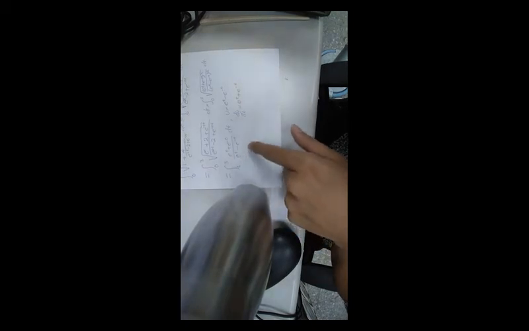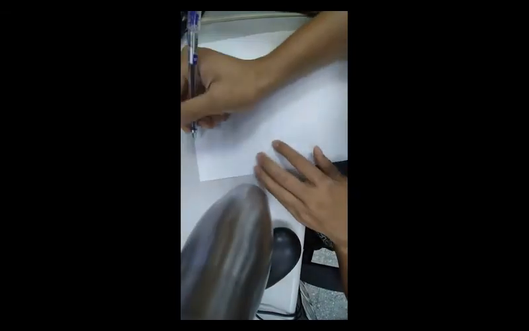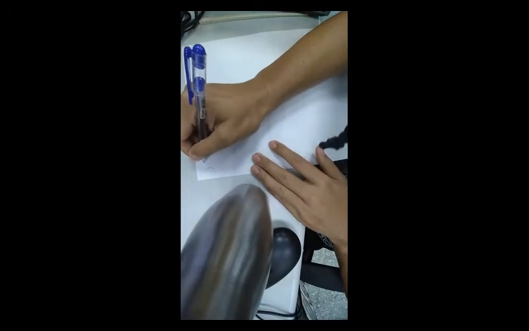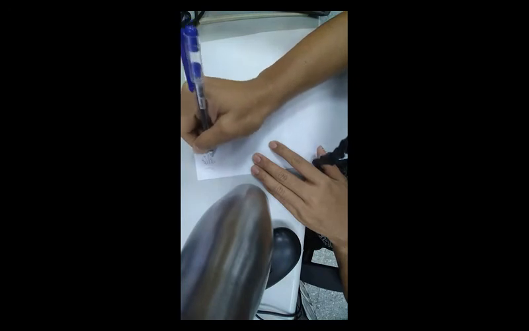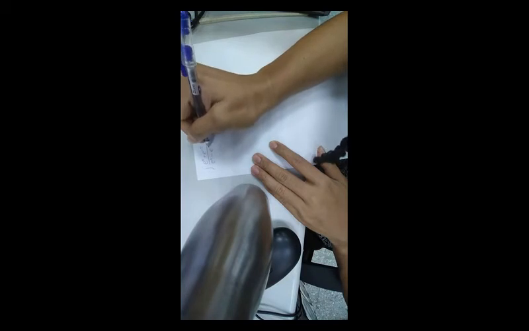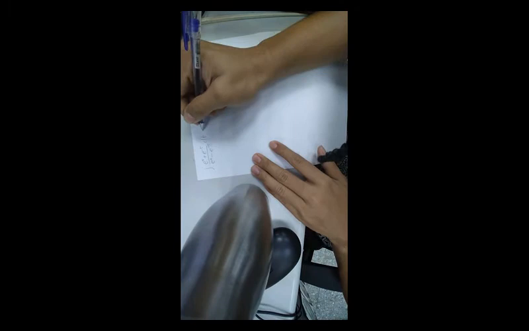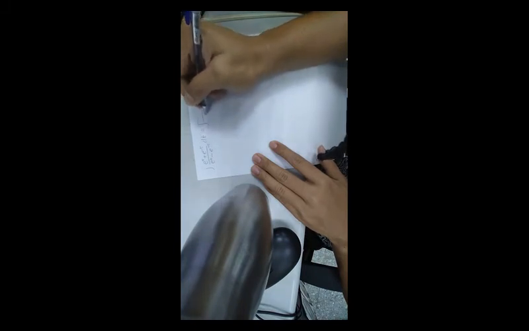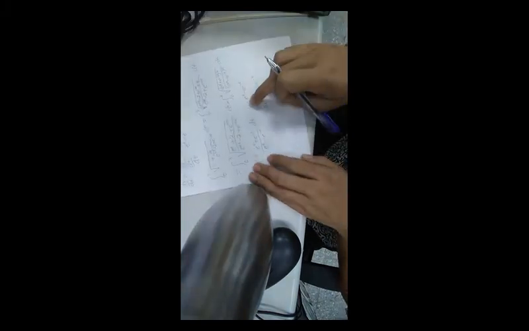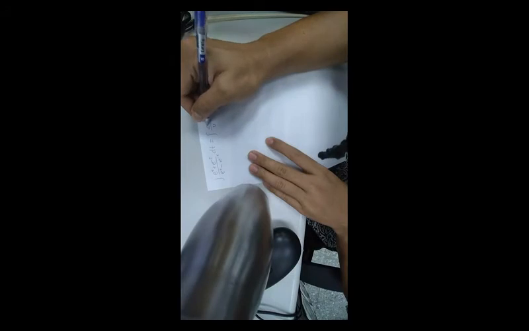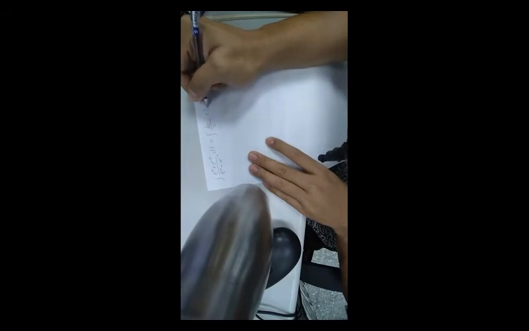In order to avoid problems, I will change this into an indefinite integral: the integral of (e^t plus e^(-t)) over (e^t minus e^(-t)) dt equals the integral of du over u, because u is the bottom part. So it becomes the natural log of u.